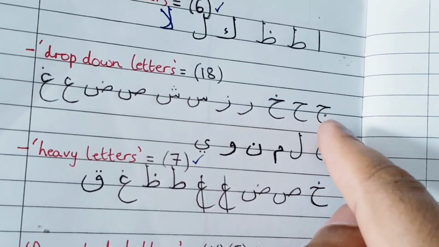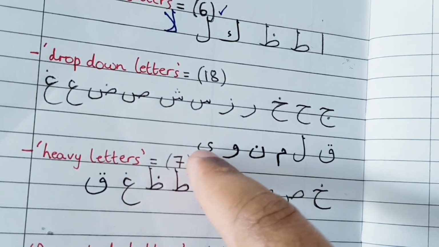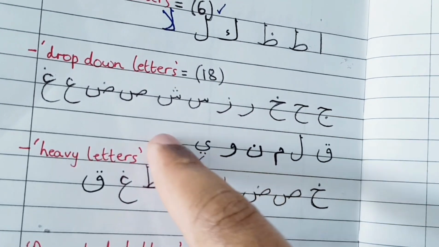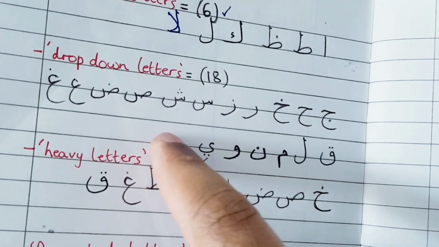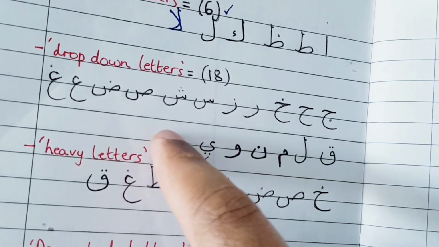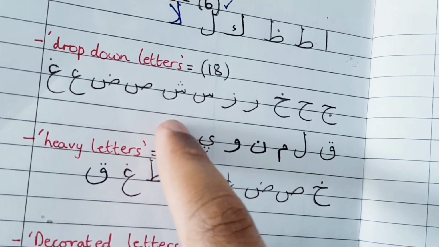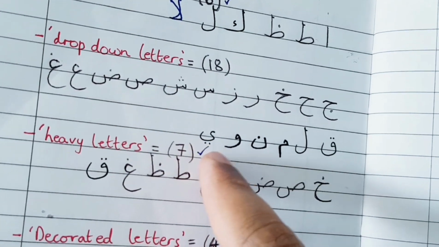Drop down letters, 18 in total. We have added ya, which makes it 17. If you count all of them, we have 17 letters. So that means there's one more. One more is going to come once we learn how to join the letters together. Once we learn how to join the letters together, that's when we're going to discover the 18th and final letter from the drop down letters. So we have 17 so far.